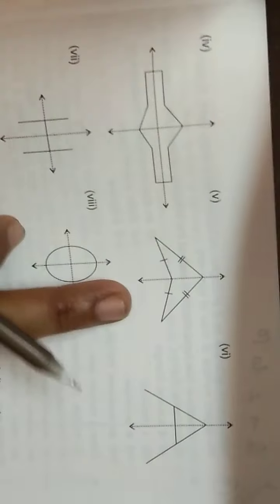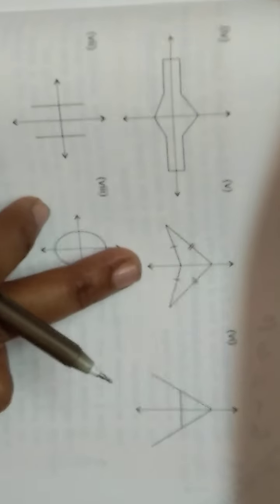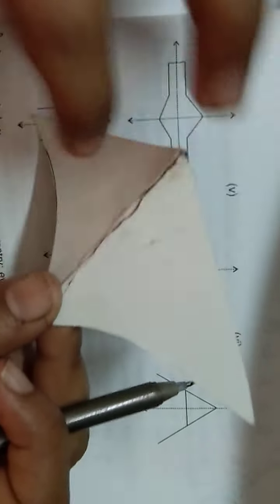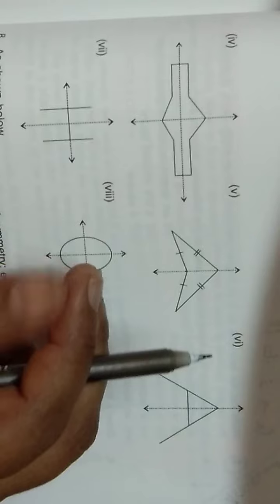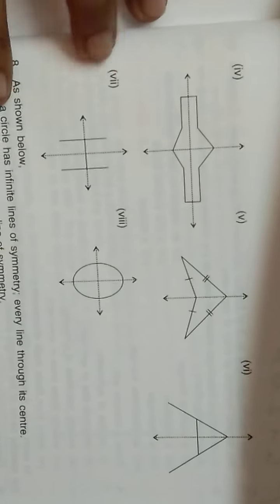Just like, look at here, this is an arrow shape. Here also I prepared an arrow shape. We can look at this. Just like when we draw a line of symmetry, these both two sides are equal. That means this is also a symmetrical figure.